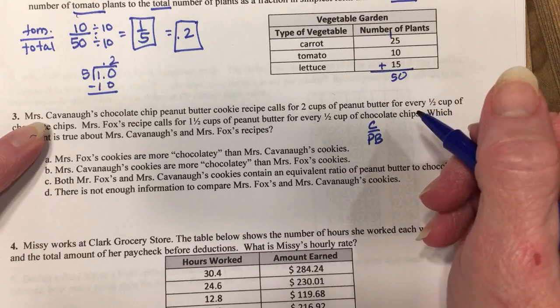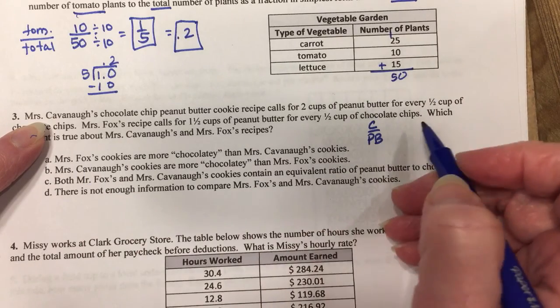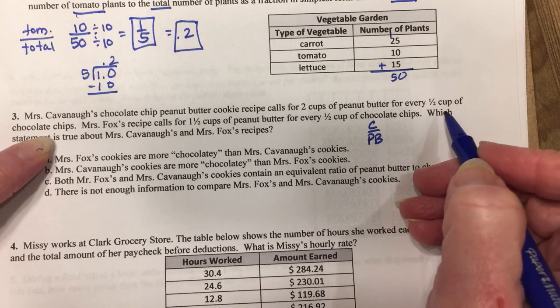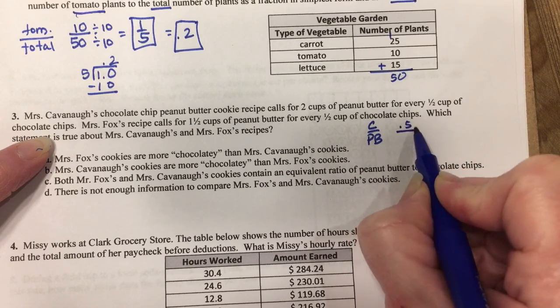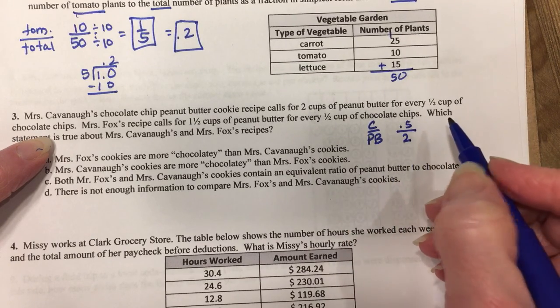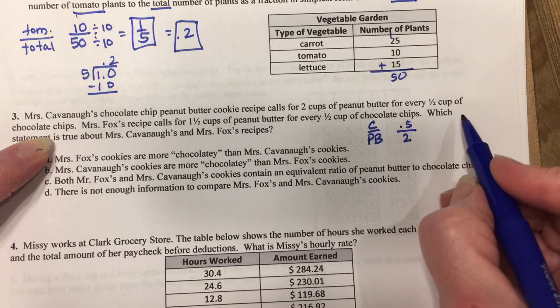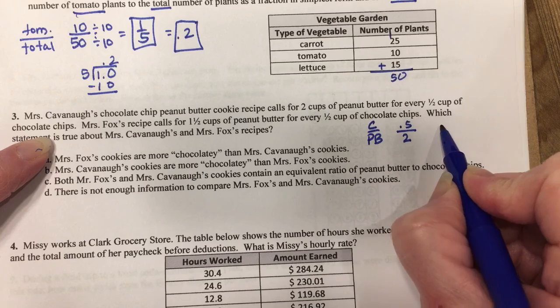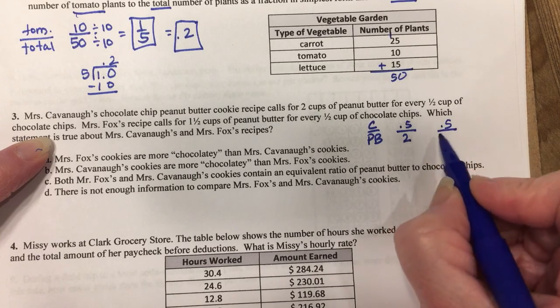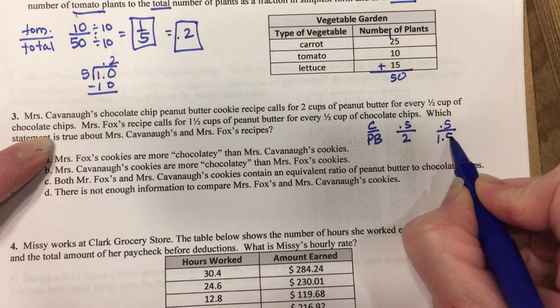So I want to go ahead and find that for both of these. Kavanaugh's chocolate chip, so 2 peanut butter for ½ cup of chocolate chips. So that would be 0.5 chocolate and 2 cups of peanut butter for Miss Kavanaugh. And then for Miss Fox, that would be 0.5 chocolate to 1.5 peanut butter.